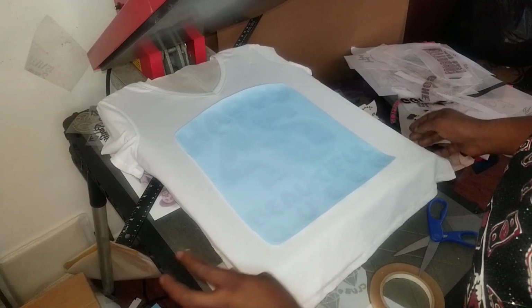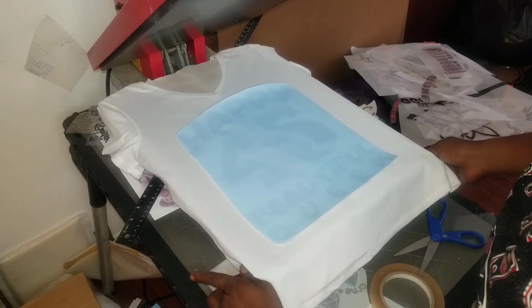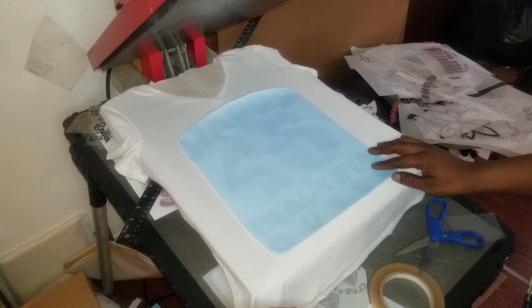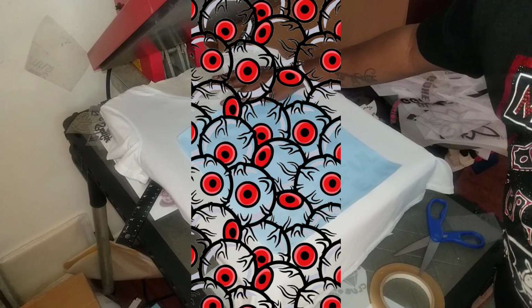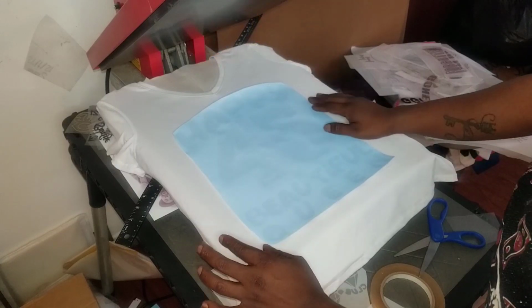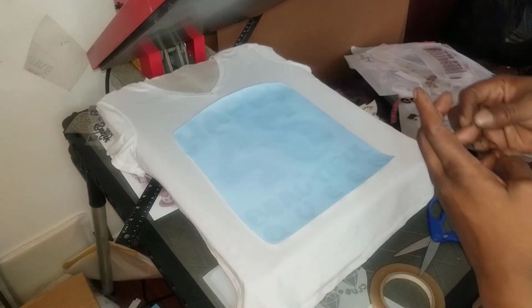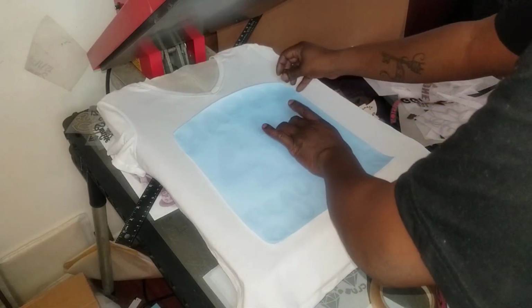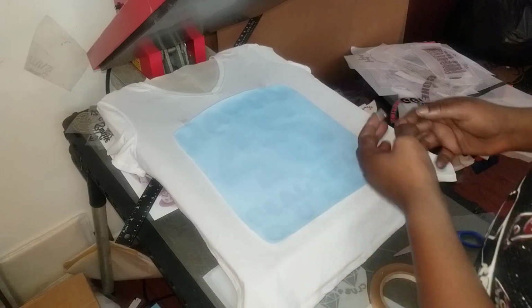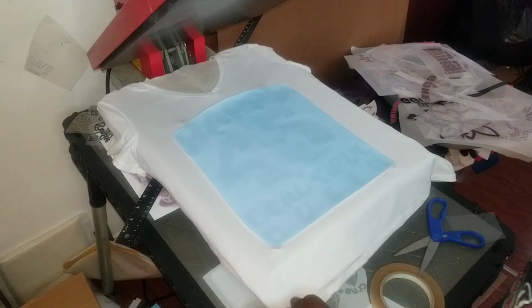Get my placement by using this special ruler that I got called my eyeballs. Alright. That looks pretty centered. Let's tack it down here. Let's tack it down here. Down here. And down here.